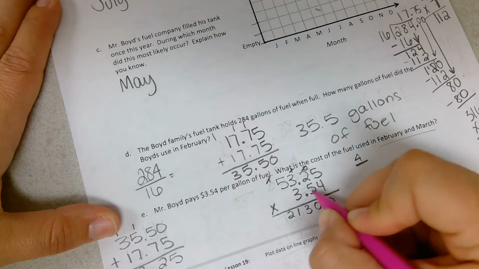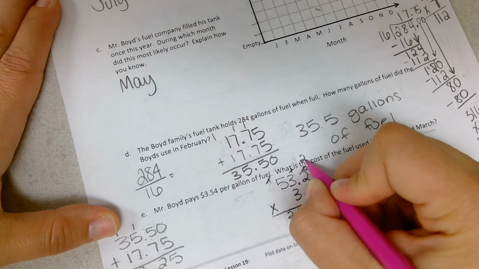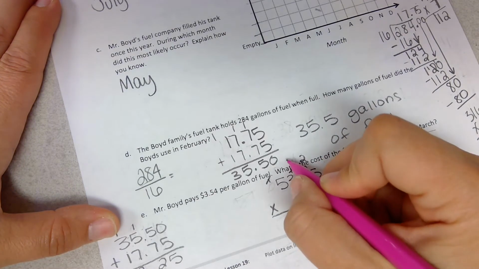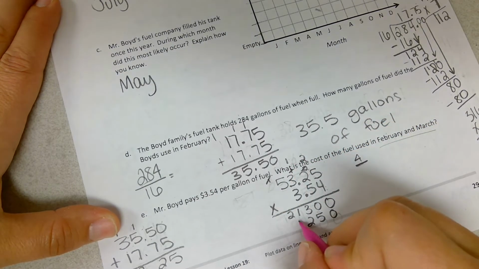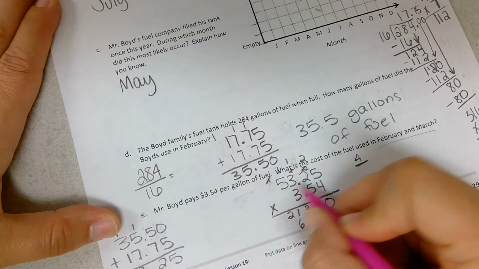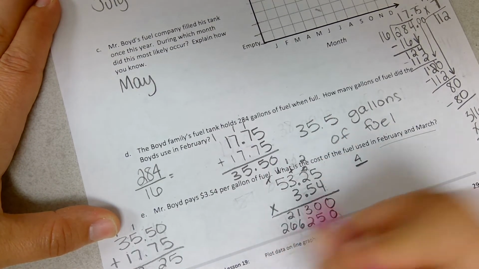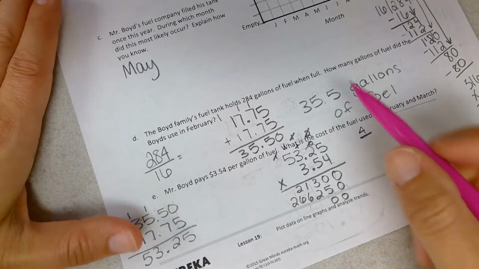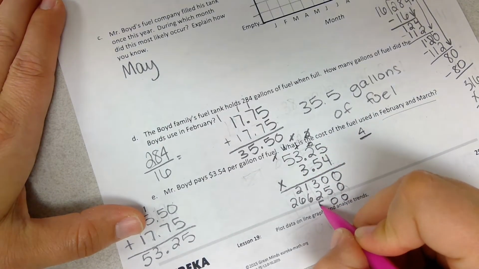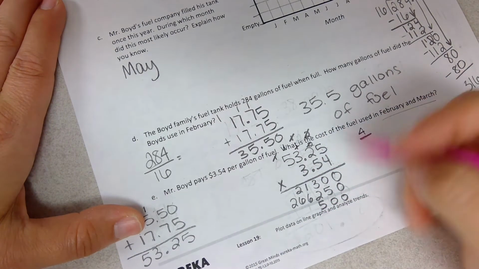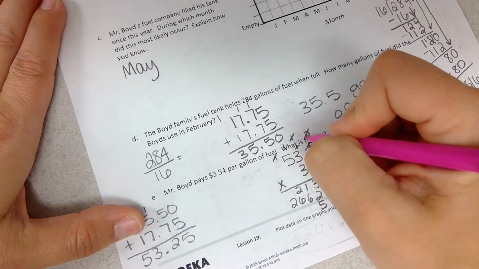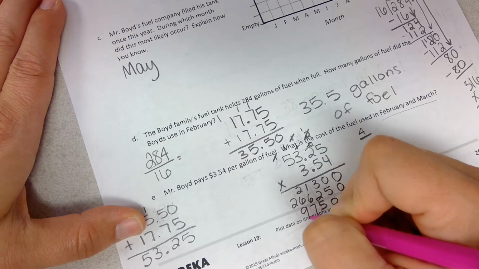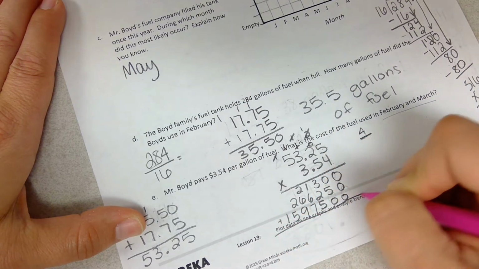I'm going to add a 0, and then I've got 25, carry that 2, 5 times 2 is 10, plus 2 is 12, carry that 1, 15 plus 1 is 16, carry that 1, 25, 26, and then I'm going to cross those out again. I'm going to add 2 zeros, and then I'm going to do 15, carry the 1, 6, 7, 9, and then 15, and I'm going to add these all up.